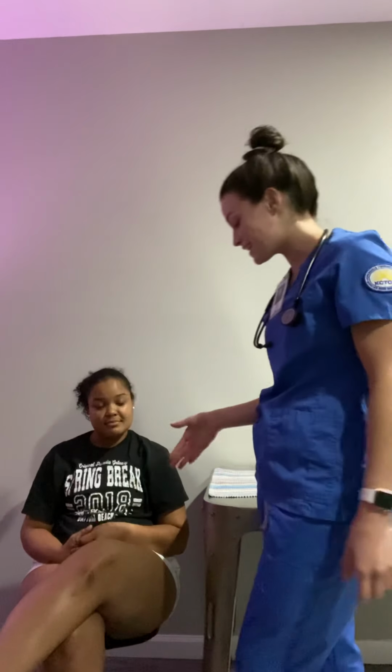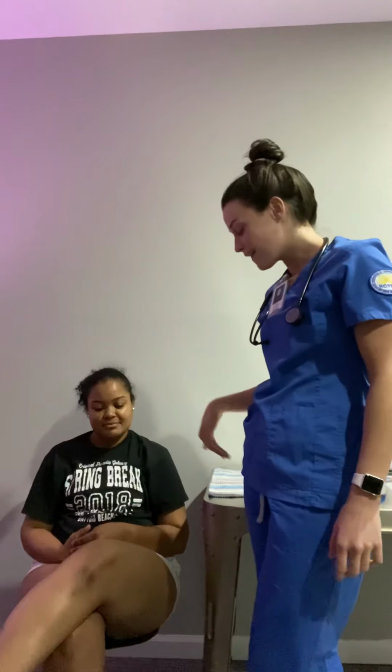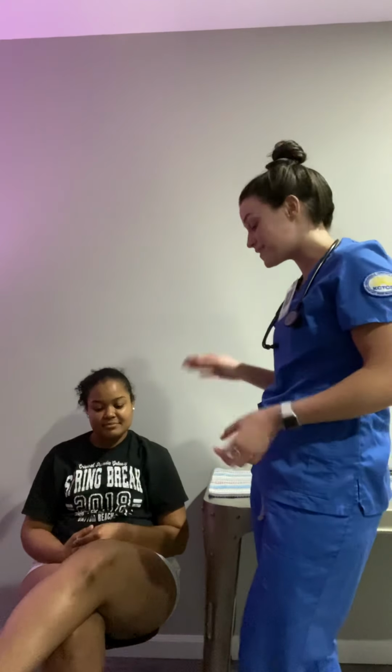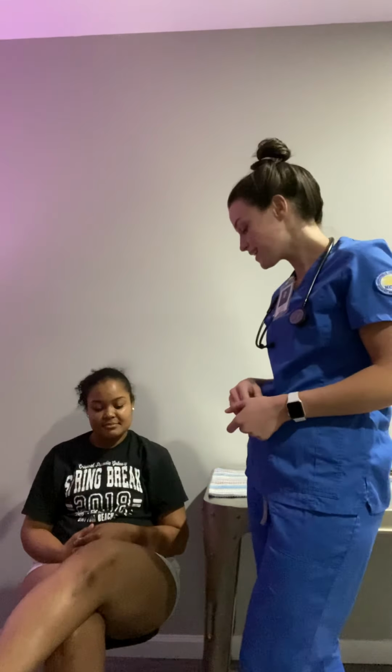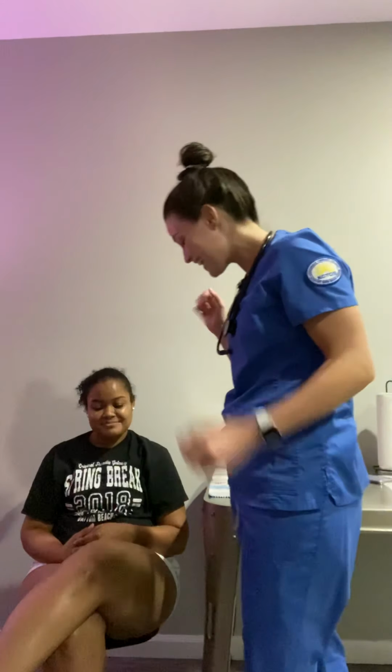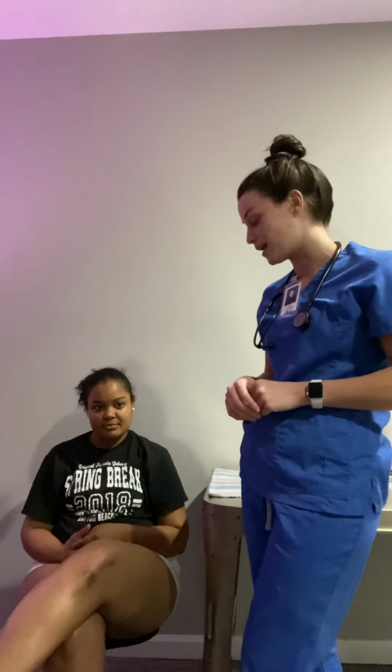So for her skin, she is darker pigmented. It is distributed evenly throughout her body. It is smooth. She has no lesions noted. Her skin integrity quality is whole, intact, and uniform throughout the whole body.